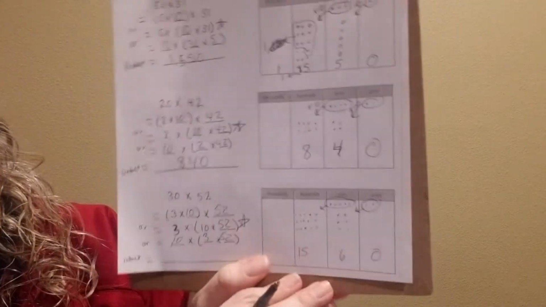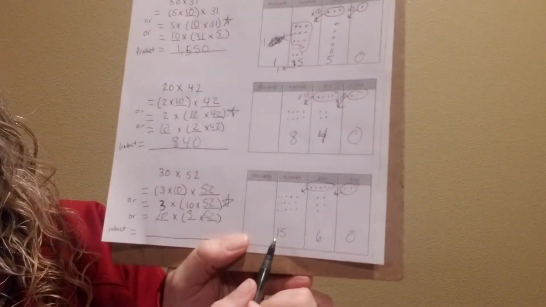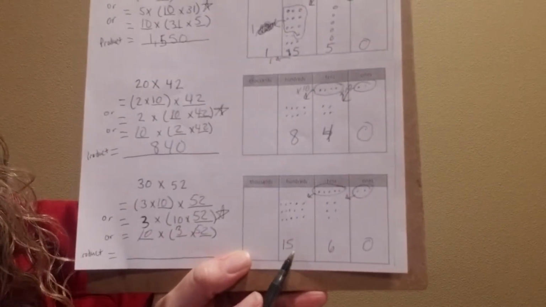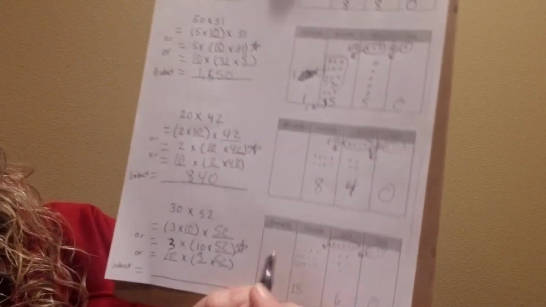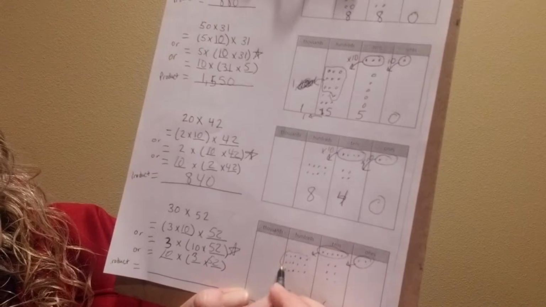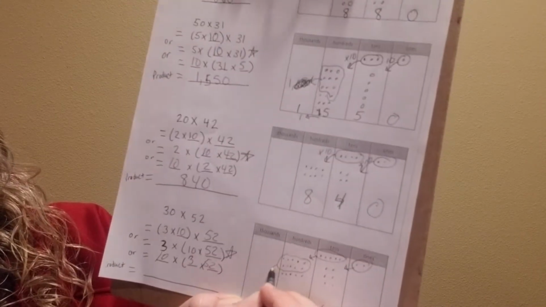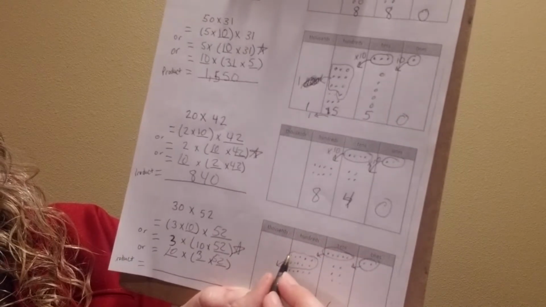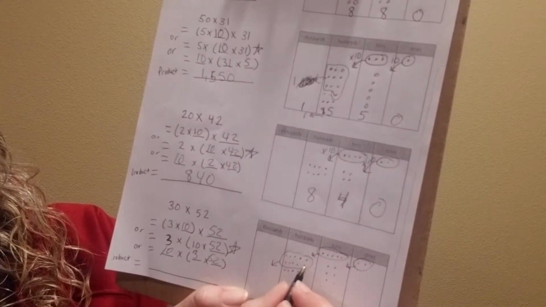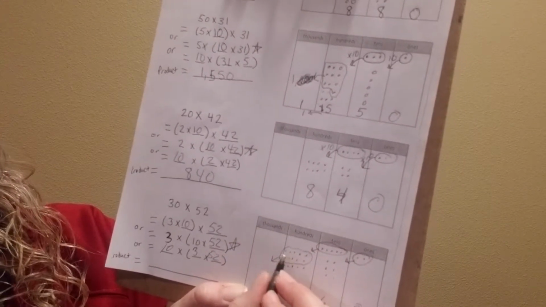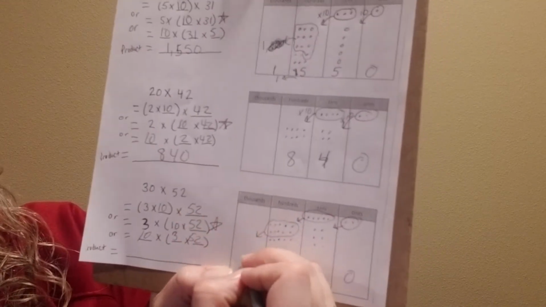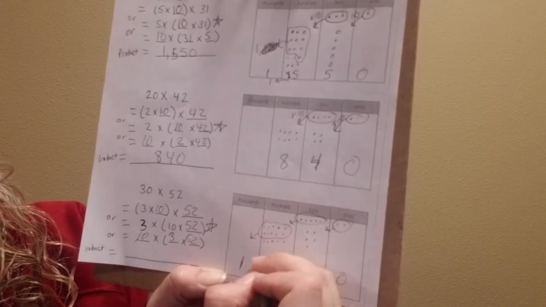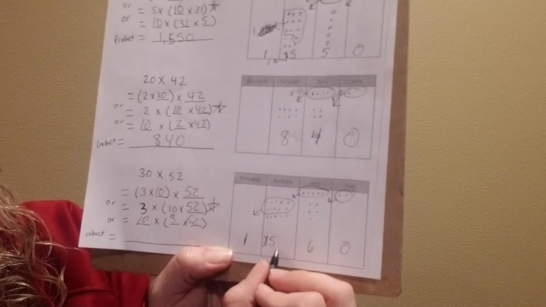Okay, and I know that I can't have 2 digits in one place value, so I just have to move that 1 over, which means that I'm literally taking a group of hundreds and moving them over. So I have 100, 200, 300, 400, 500, 600, 700, 800, 900, 1,000. So it's 1,560. That's my answer.